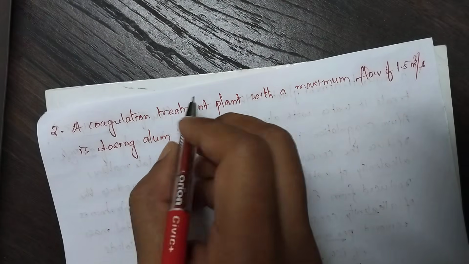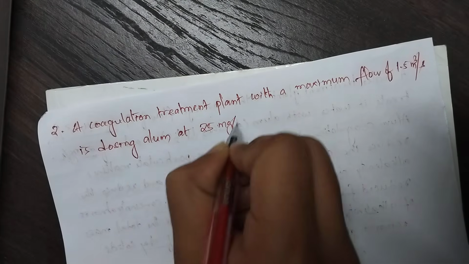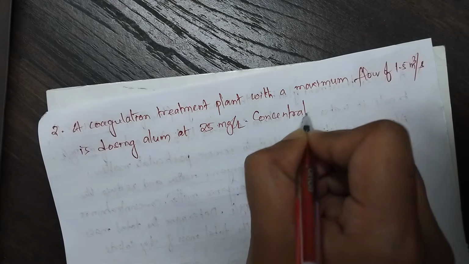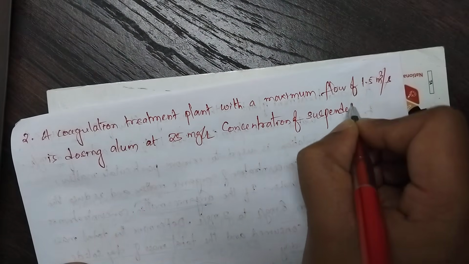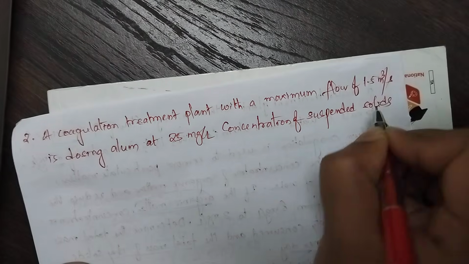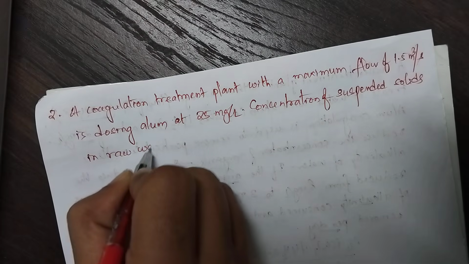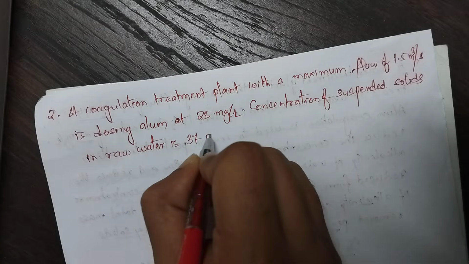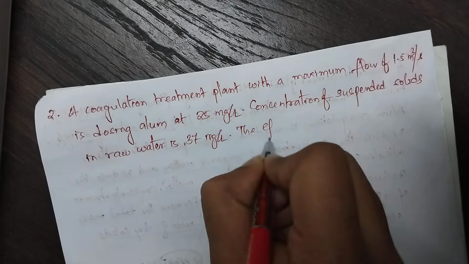Here the alum formula is a bit different. Okay, at 25 milligram per liter. Concentration of suspended solids in raw water is 37 milligram per liter.